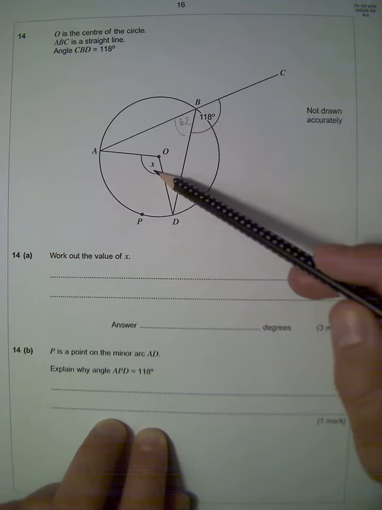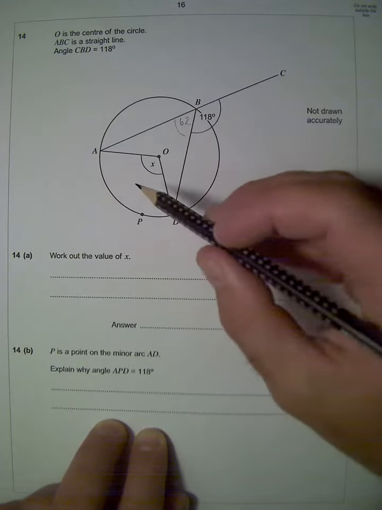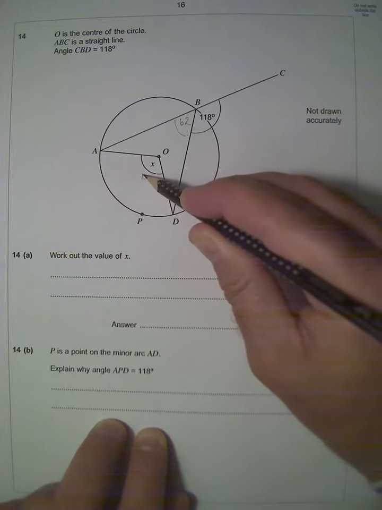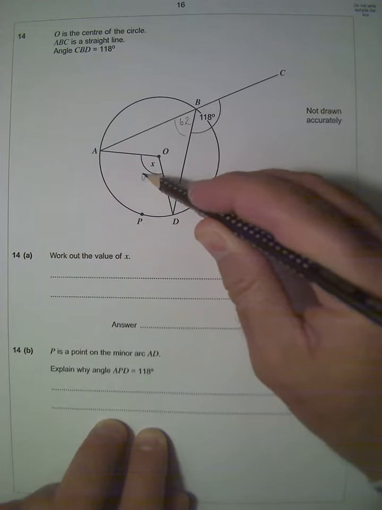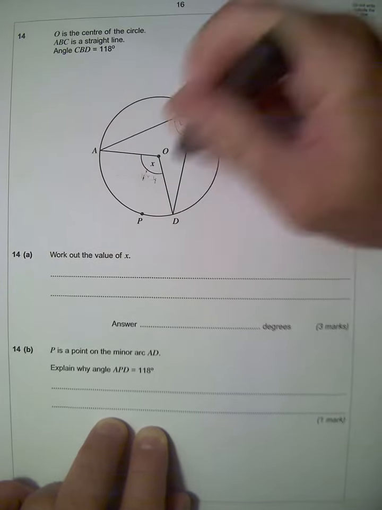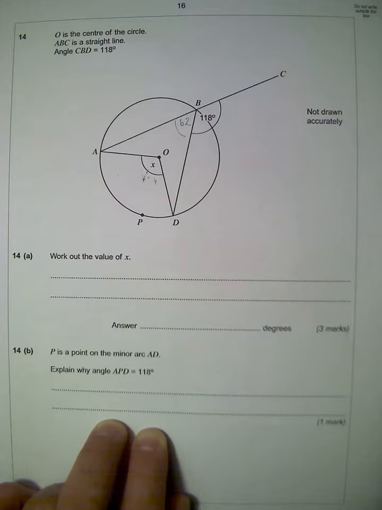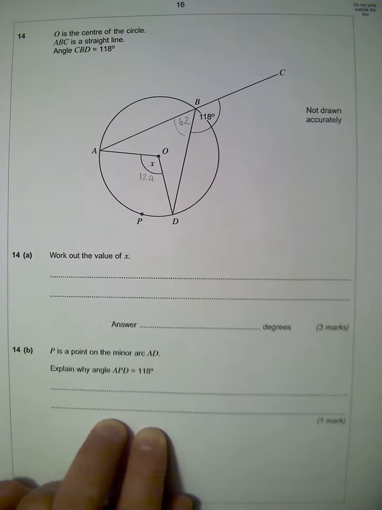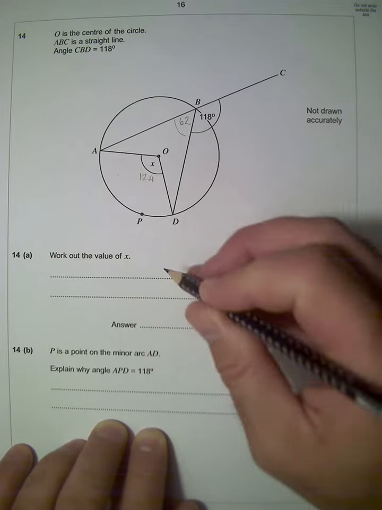So the x is twice the 62, so it must be 124. Okay, so we need to write a little bit.